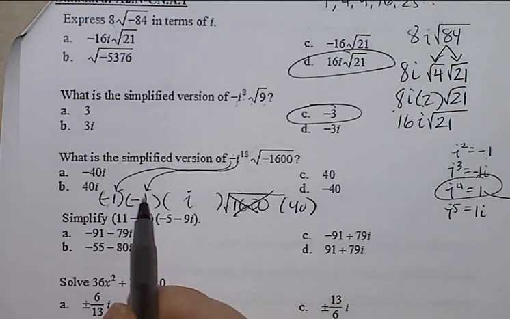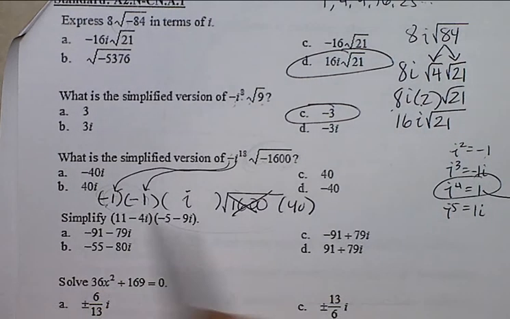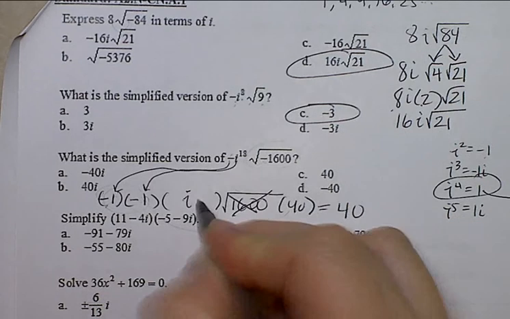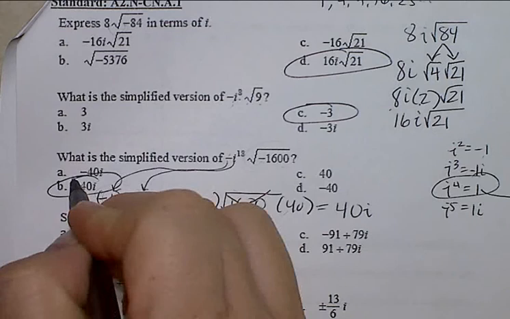-1 times -1 is 1. 1 times 40 is 40. And you have this additional i. So 40i is your answer. Correct option is B as in ball.